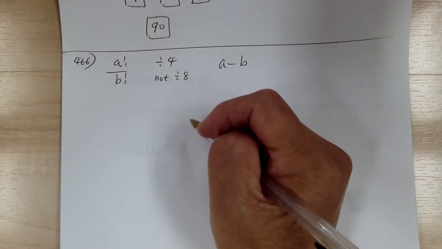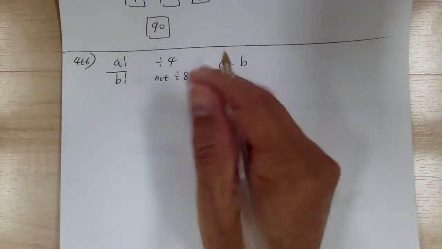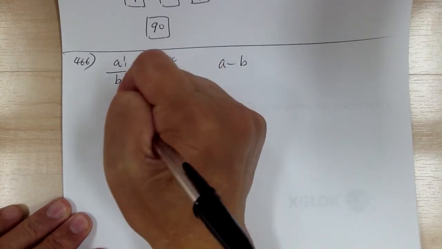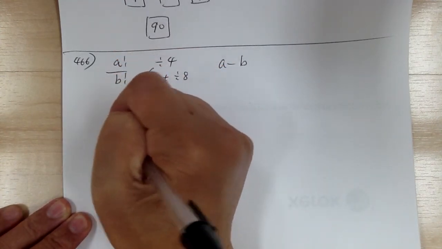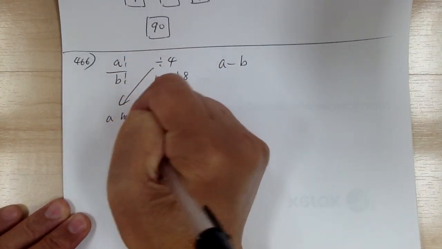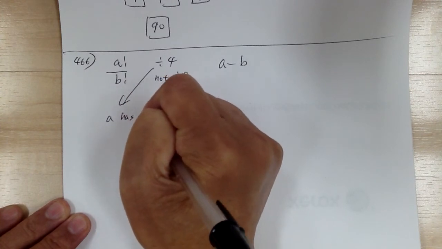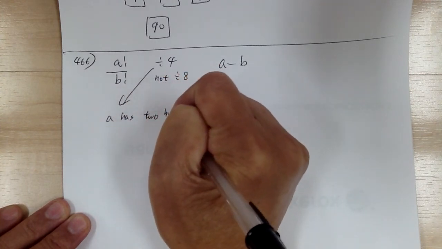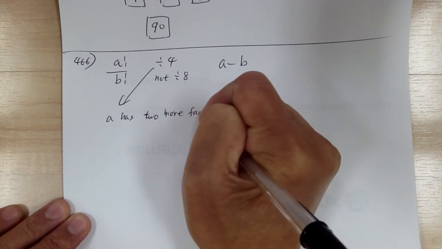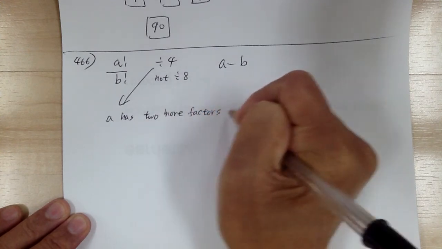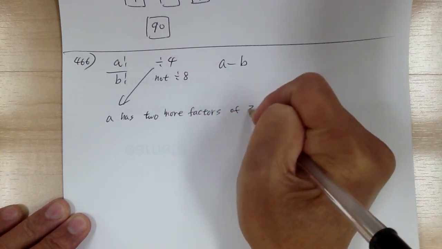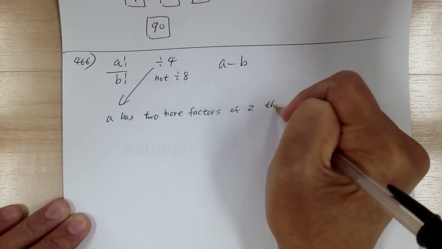Okay, so for this one, since it's divisible by 4, that means a has 2 more factors of 2 than b.